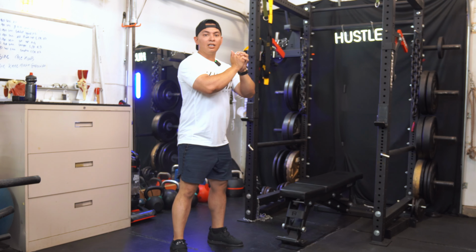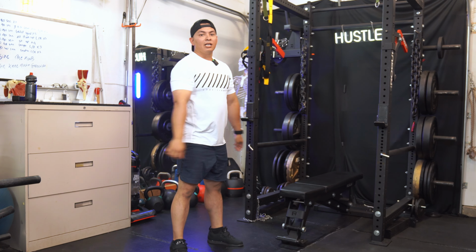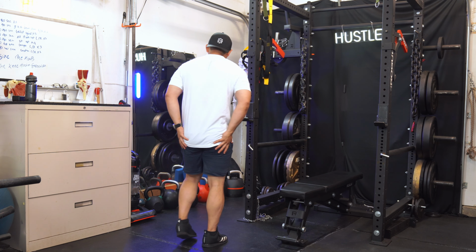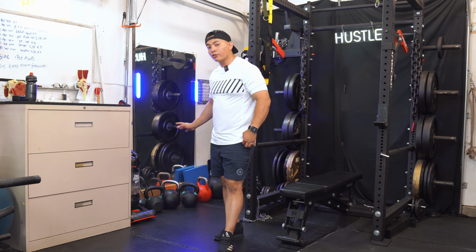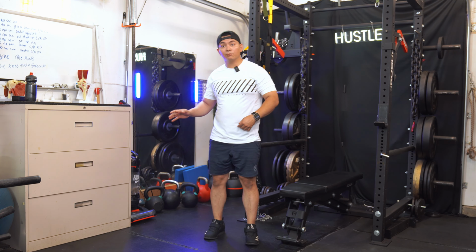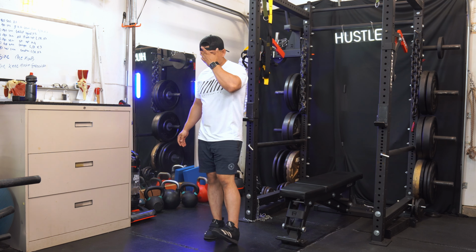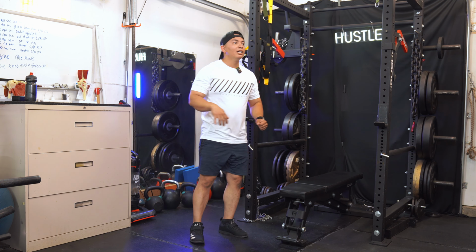Again, focus on the eccentric and then explode on the way up, squeeze your butt. Just focus on good form first before you start adding weight. And once you feel like you can go deep comfortably, feel free to add weight. Now for the glute med version.